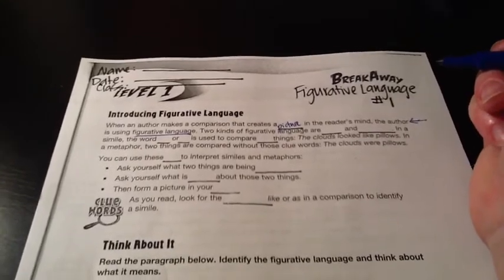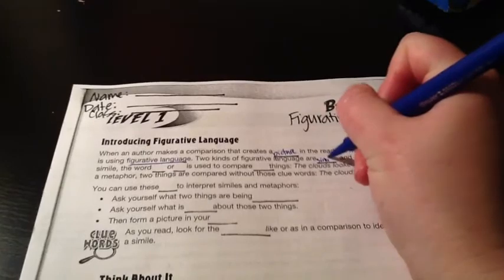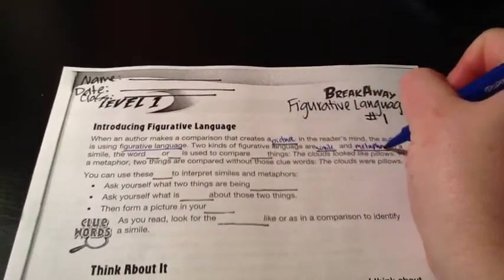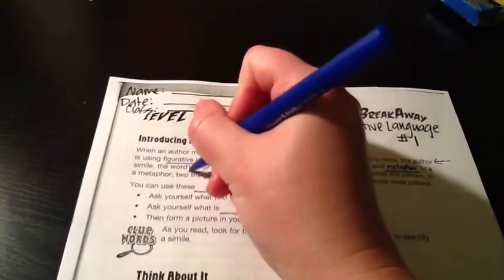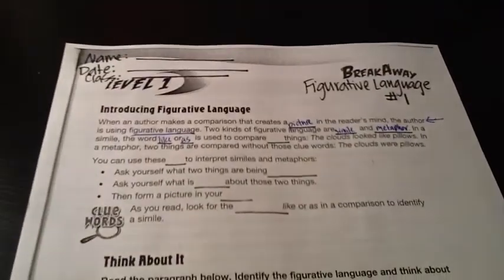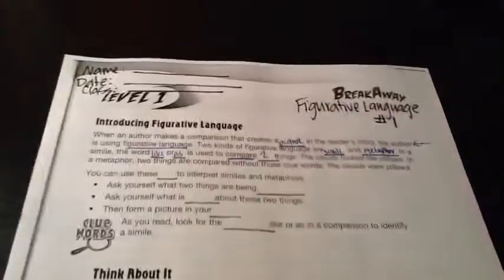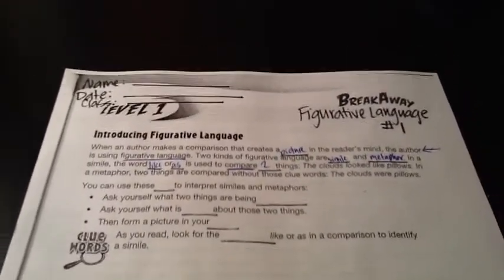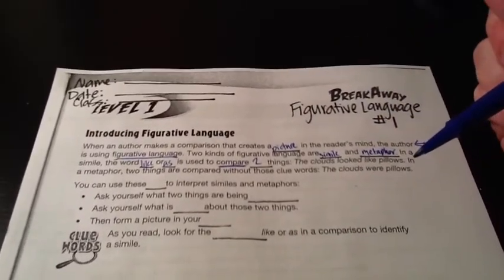Two kinds of figurative language are simile and metaphor. In a simile, the word like or as is used to compare two things. This part here is really important. It's to compare two things. It's not to talk about two things, so comparing them. Here are some examples. The clouds looked like pillows.